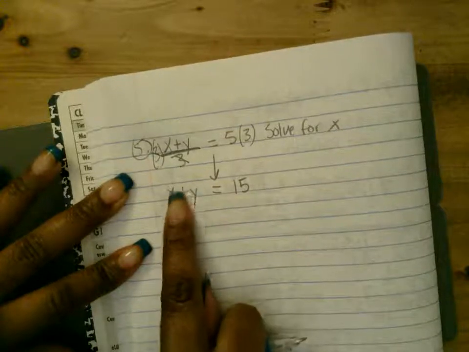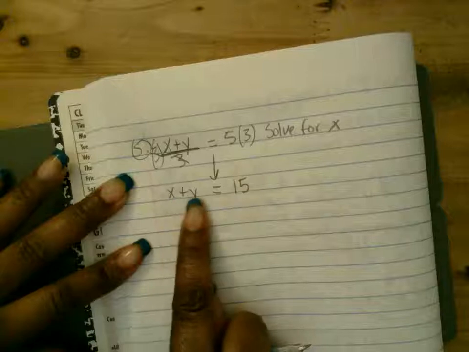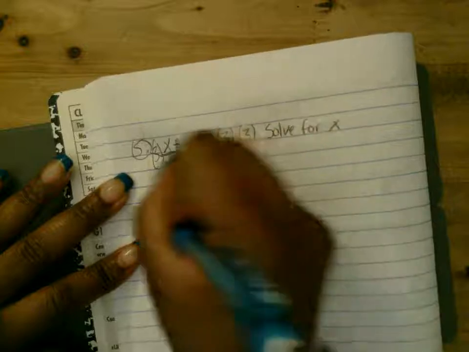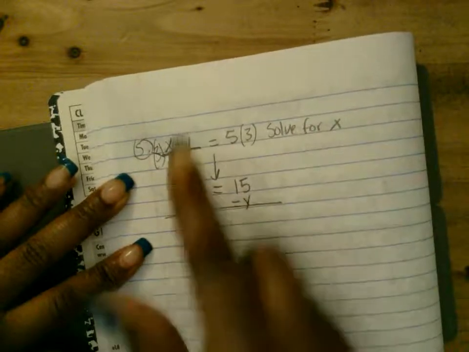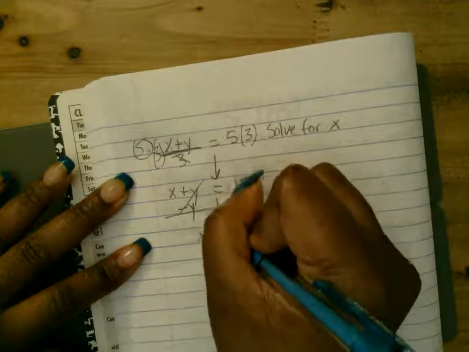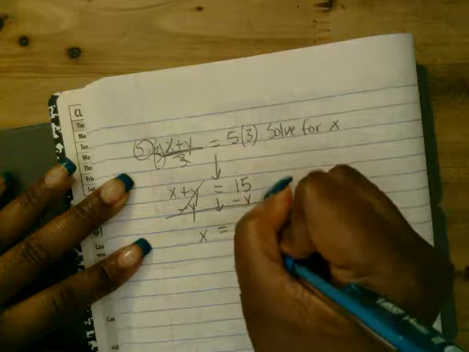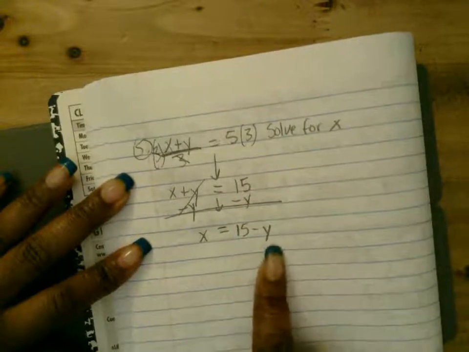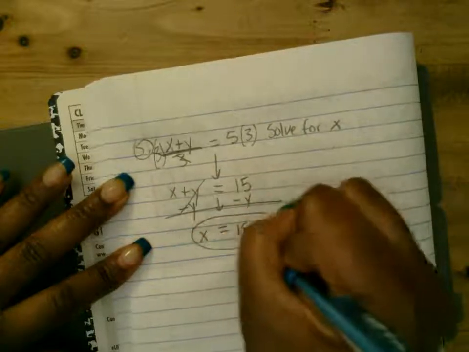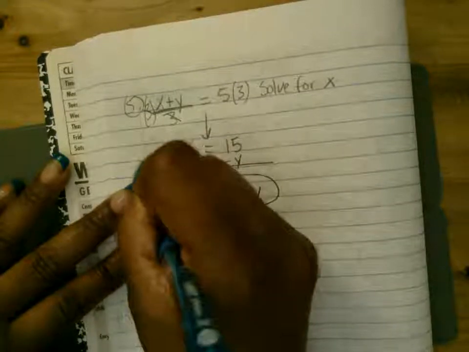I got to get rid of this y. This is a plus y. So I do the inverse of adding y, which is to subtract y on both sides. When I subtract y here, this is gone, and I'm left with just the x now. Okay, bring down my equal. When I subtract y here, I say 15 minus y, because remember they're not like terms, so I have to just bring it down. And this is going to be my answer. Okay, that is number 5.